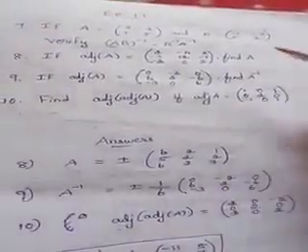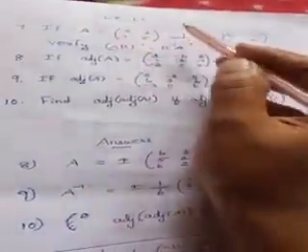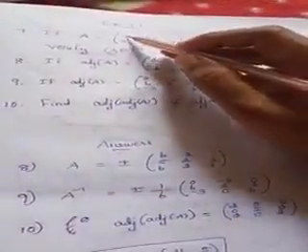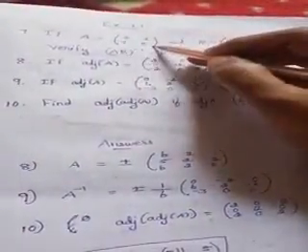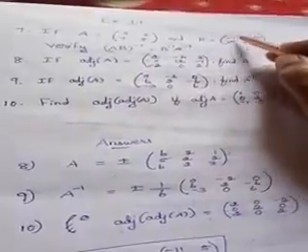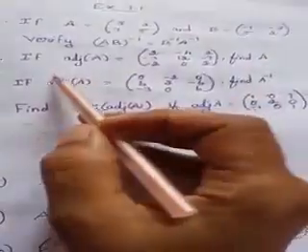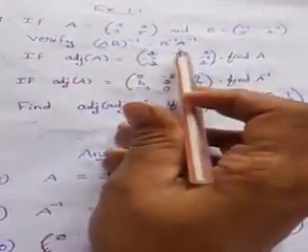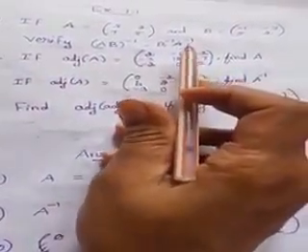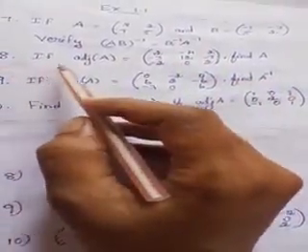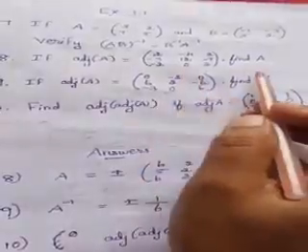So now this is our homework part. Exercise 1.1, problem number 7. If A is equal to matrix 3, 2, 7, 5 and B is equal to matrix minus 1, minus 3, 5, 2, for this we have to verify that AB the whole inverse is equal to B inverse into A inverse. And the 8th problem is, if adj A is given, find A.